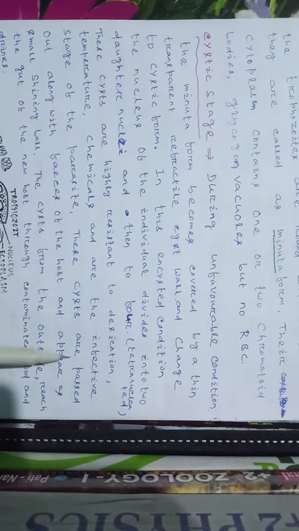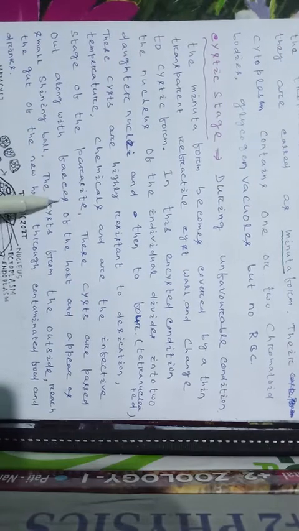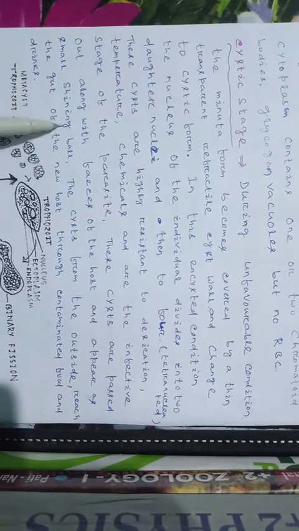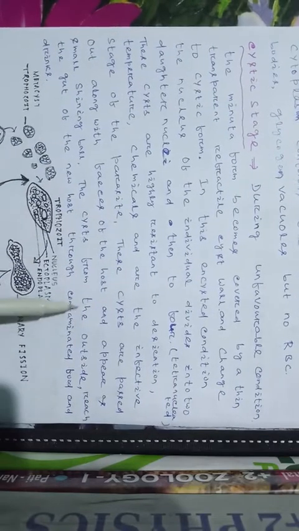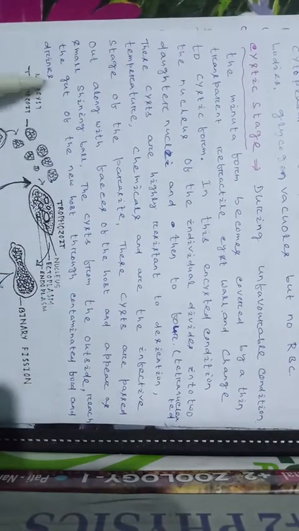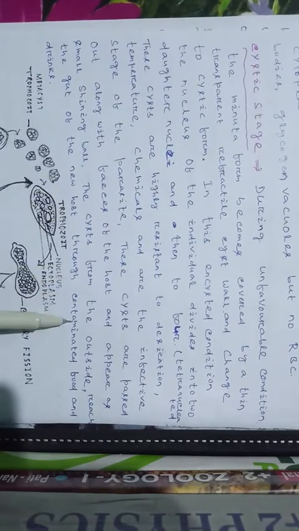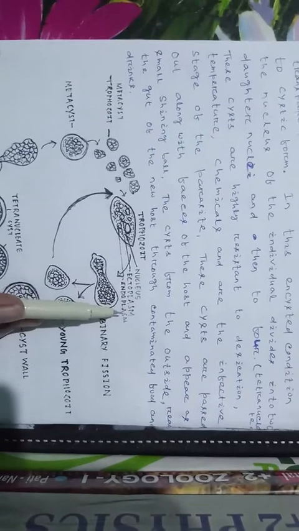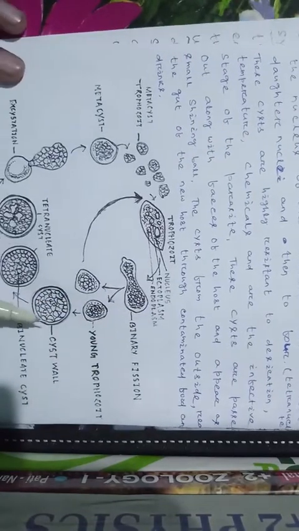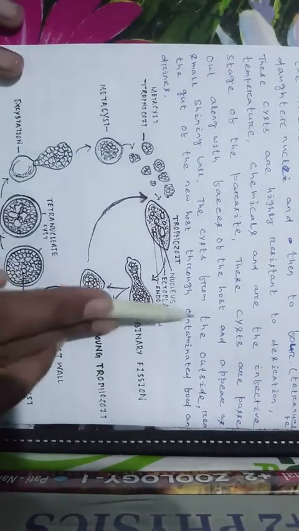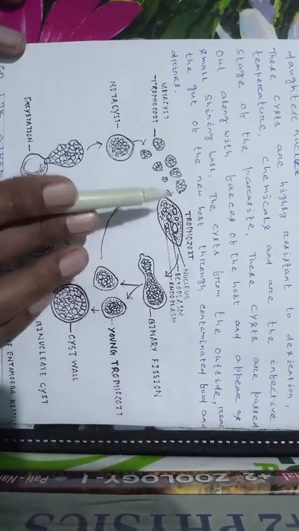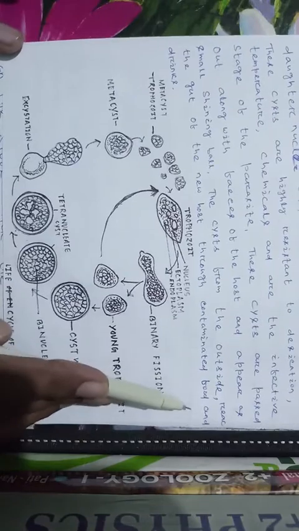These cysts are passed out along with the feces of the host and appear as small shining balls. The cysts from the outside reach the gut of a new host through contaminated food and drinks.